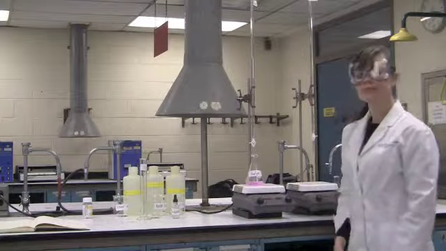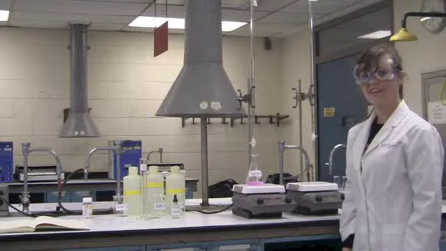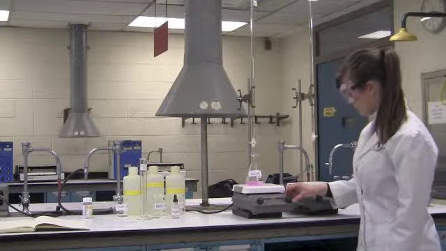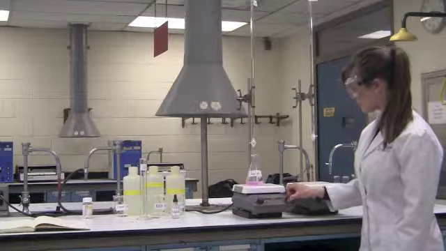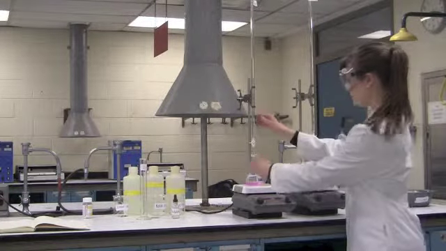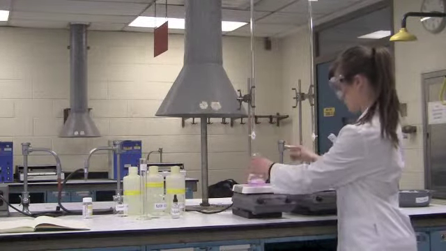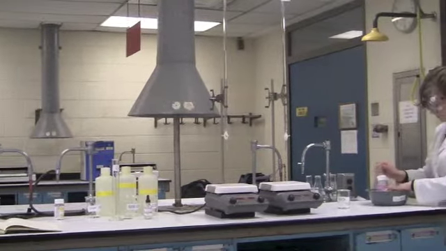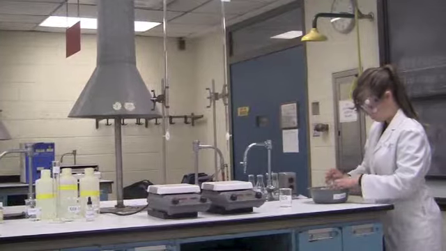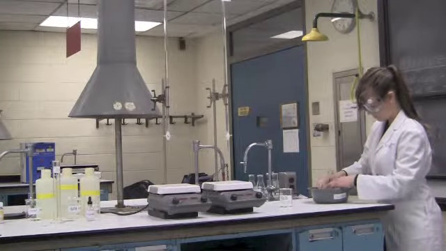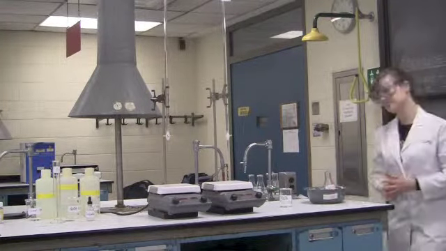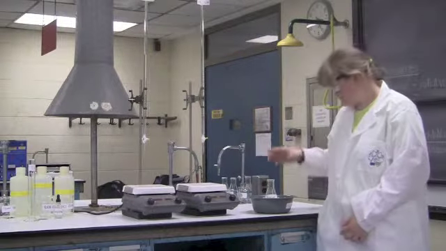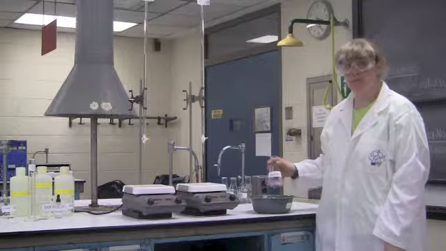Now that she has added her excess NaOH, she will now heat the solution for 15 minutes. Now that 15 minutes has passed, she will now cool her solution for 5 minutes in an ice bath. Now we are ready for part 2 of the titration.